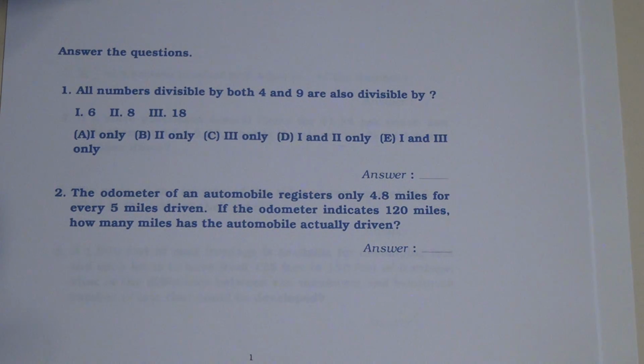Okay, how was it? Number 1, divisible by 4 and 9 means they made a question using the theorem of least common multiple. Least common multiple of 4 and 9 will be 36. So any number divisible by 4 and 9 is guaranteed divisible by 36. Least common multiple. So 3 only.